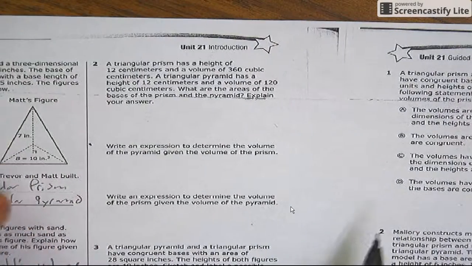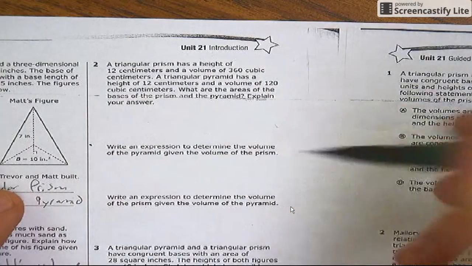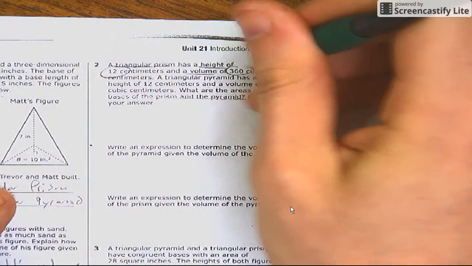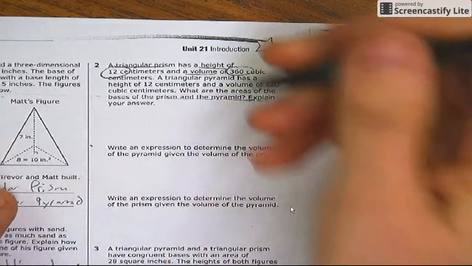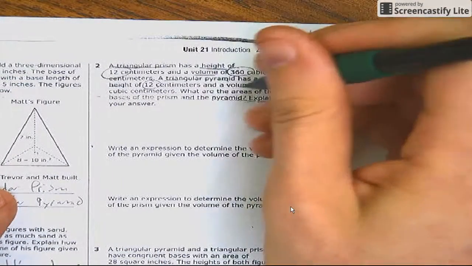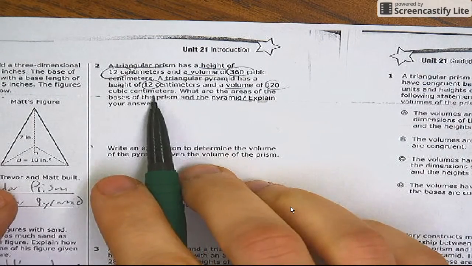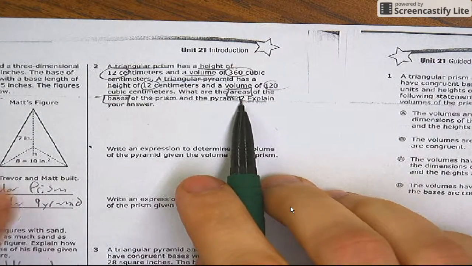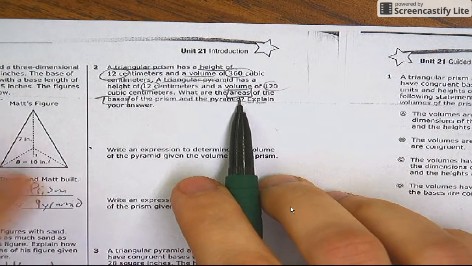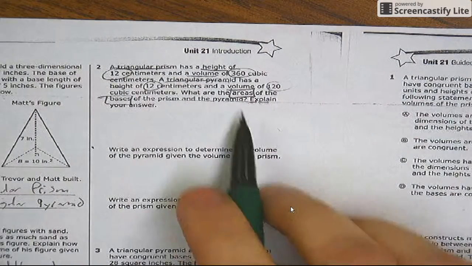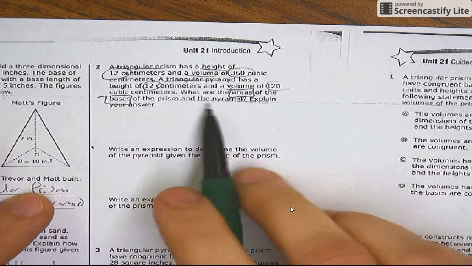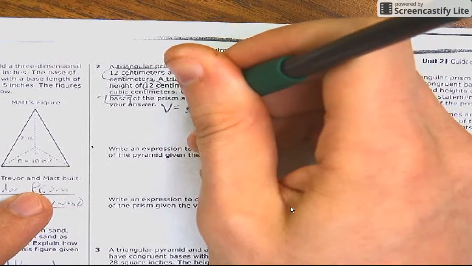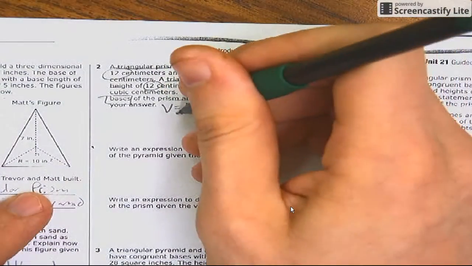All right, question number 2. This is pretty good. All right, a triangular prism has a height of 12 centimeters and a volume of 360 cubic centimeters. A triangular pyramid has a height of 12 centimeters and a volume of 120 cubic centimeters. What are the areas of the bases of the prism and the pyramid? All right, my STAR reference chart tells me, the question I just did, the volume of, let's pick one, because they're going to both be the same, the volume of the prism is the area of the base times the height, all right? And this is a triangular prism.